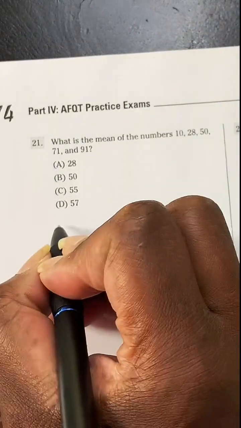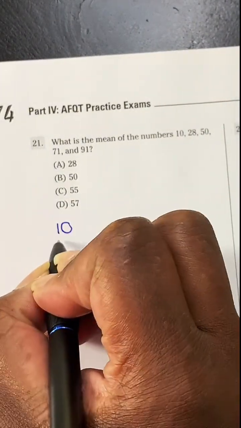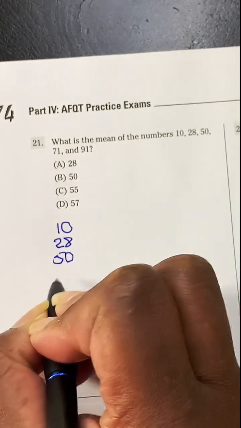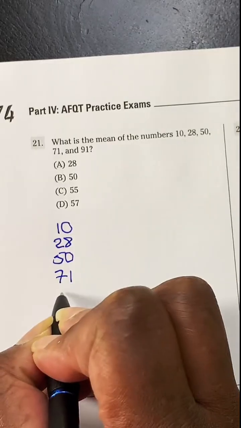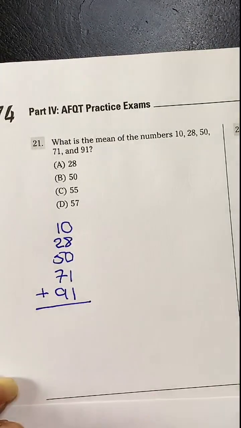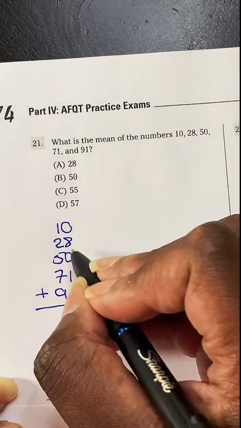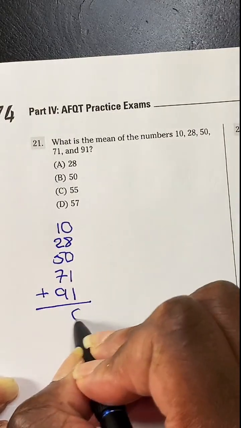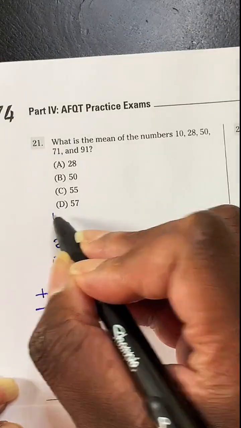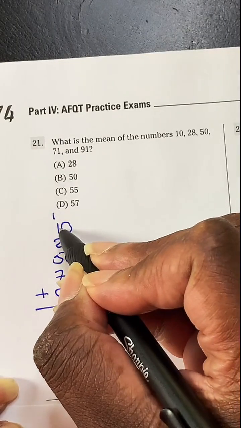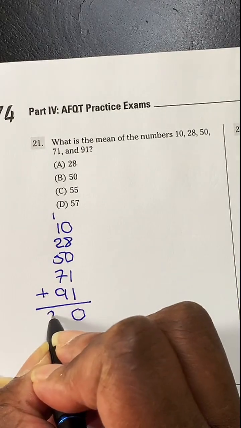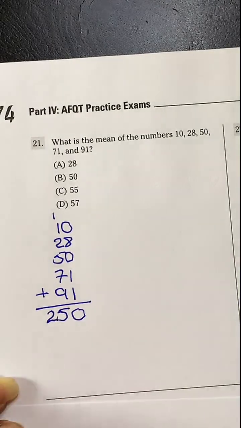So we need to add. We have our 10, our 28, our 50, our 71, our 91. So we need to add all those numbers up. So 8, 9, 10, carry a 1. So we have our 9 and 1, that makes 10. Then we have 11, 12, 13. Then we have our 14s, which gives us our 25.